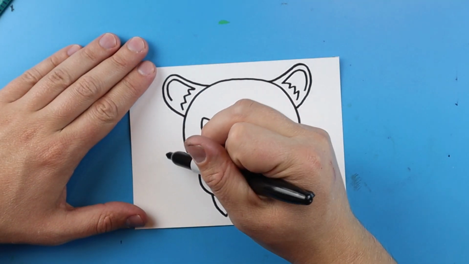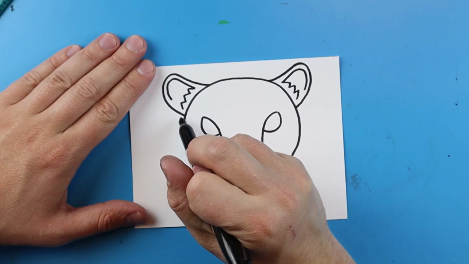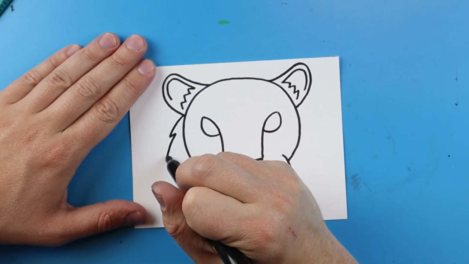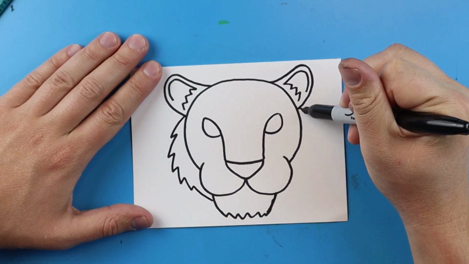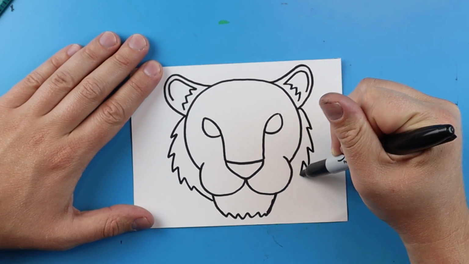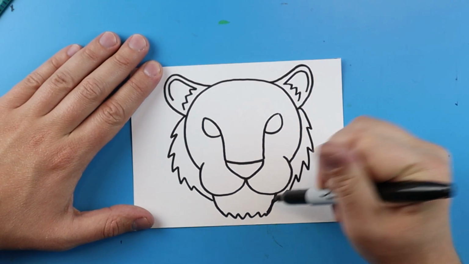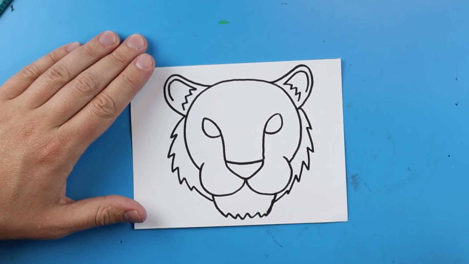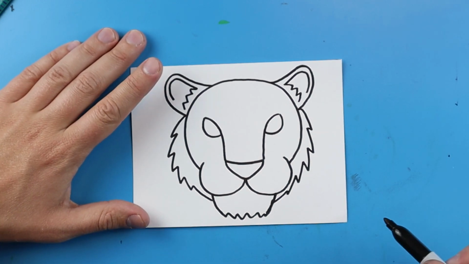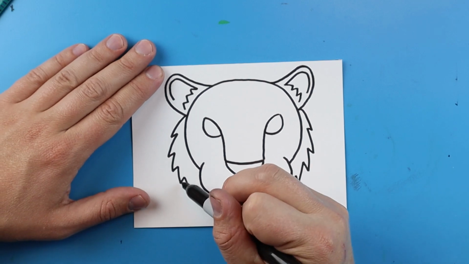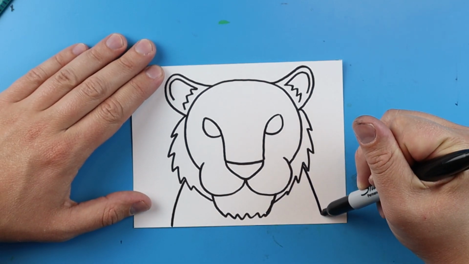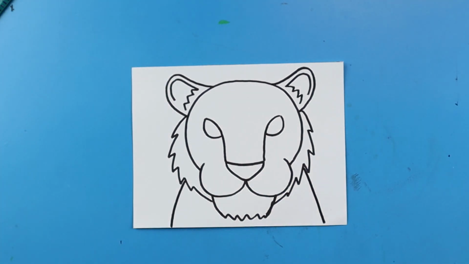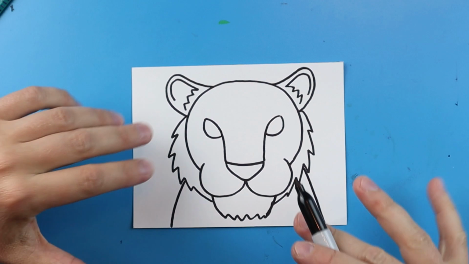Now, tigers have a lot of fur on the side of their face. So to do this, we just want to make a little zigzag line that just comes right down to here. And then I'm going to do the same thing on this side. Now, for the body of the tiger, I'm just going to draw two little lines that go down, just so it looks like it's kind of sitting down, looking straight at us. So this is our basic shape.